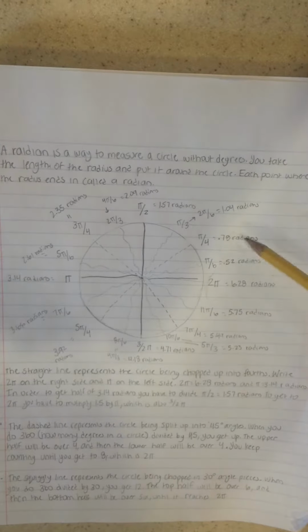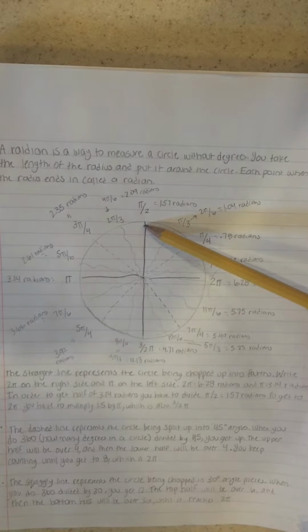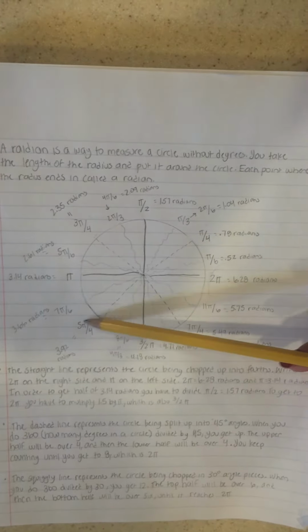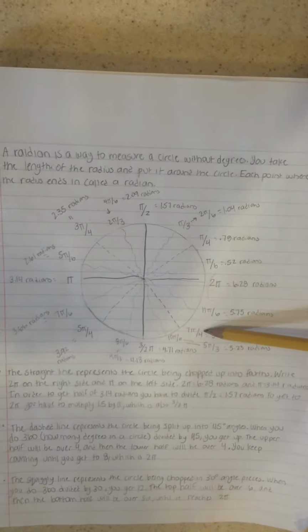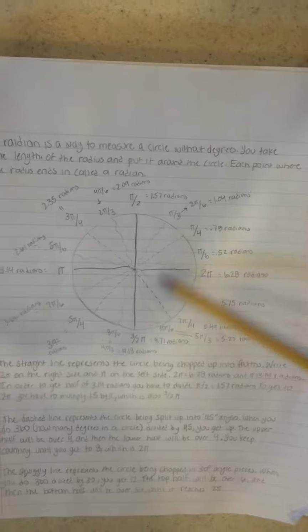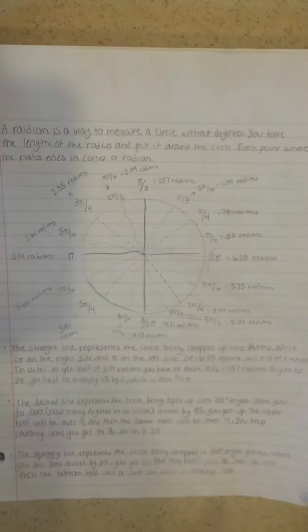So it will start off with pi over 4, and then you move to pi over 2, and then 3 pi over 4, then pi, then 5 pi over 4, then 7 pi over 4, and then you'll end up at 2 pi.